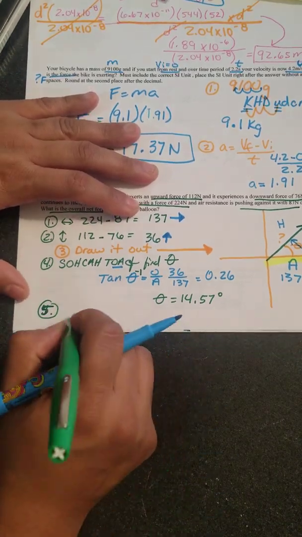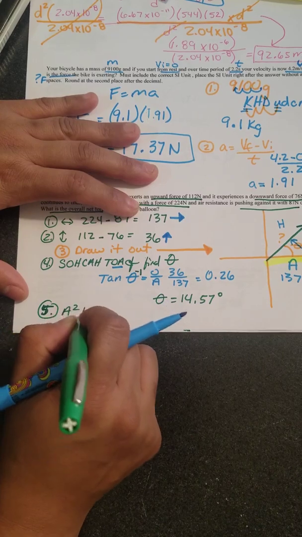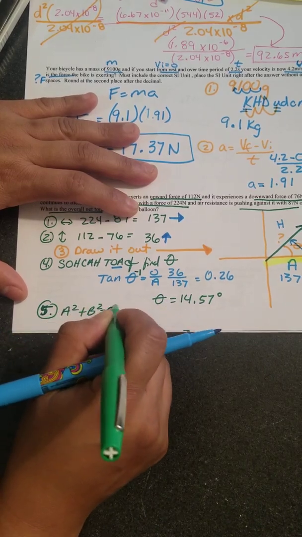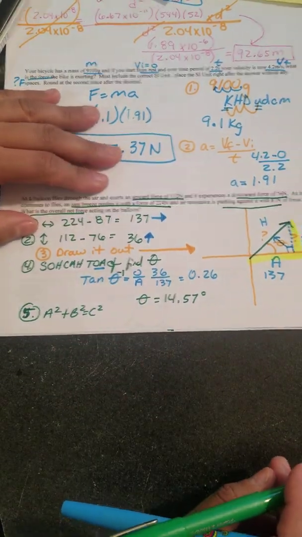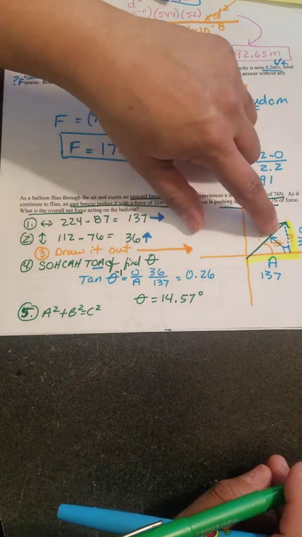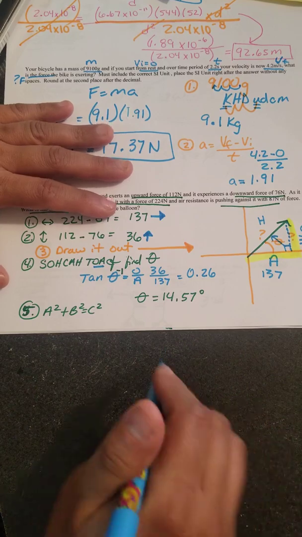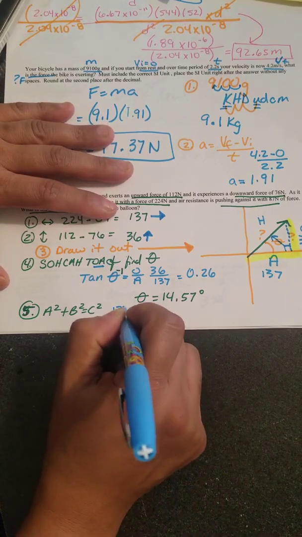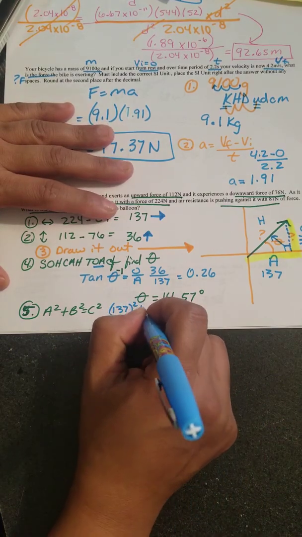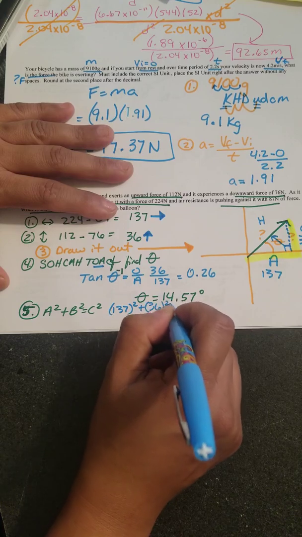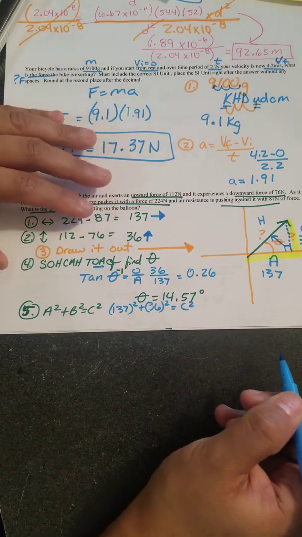And step 5 is going to be Pythagorean. So I can find the magnitude, which is the size of that arrow. So in this case, let's go ahead and do that. 137 squared plus 36 squared equals c squared.